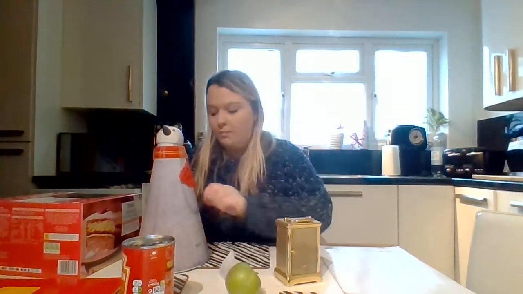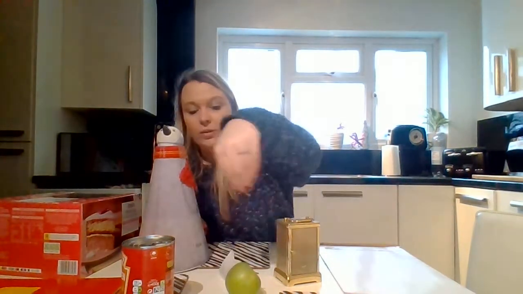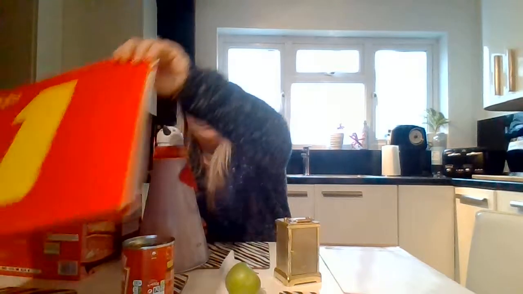So I've got my envelope, my rectangle, my triangle, my square, and my circle. And over this side, I've got my cube, my cone, my cylinder, my sphere, my pyramid, and my cuboid. So I've now sorted my shapes into 2D and 3D.